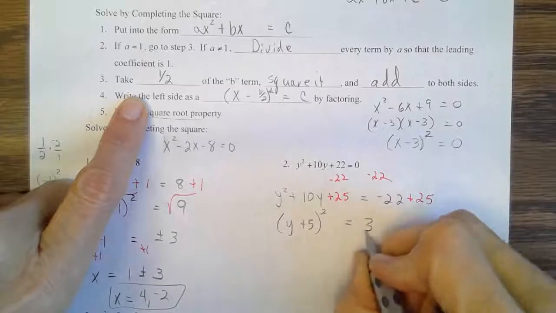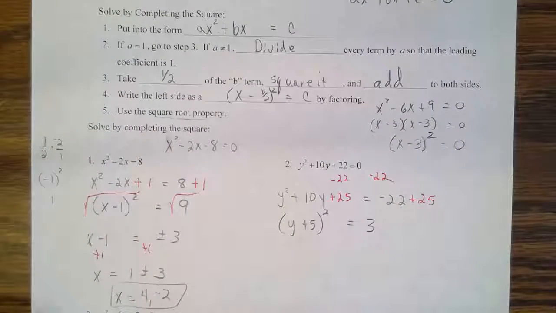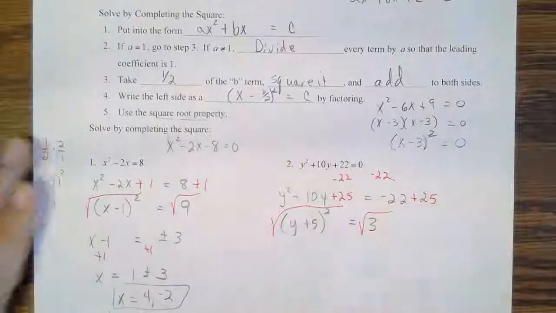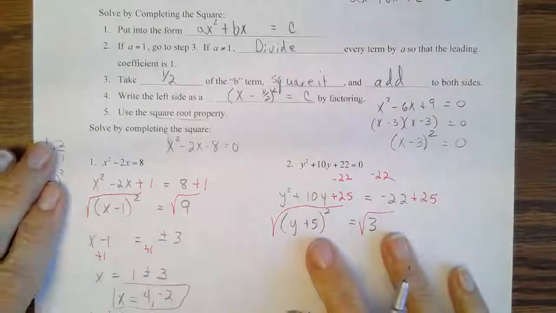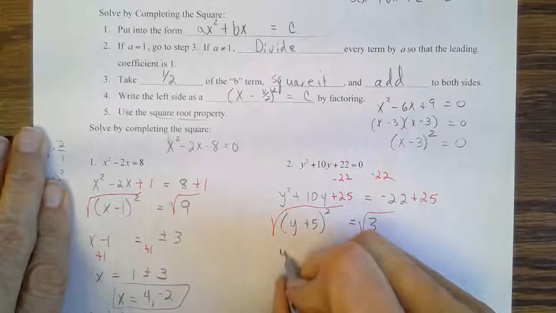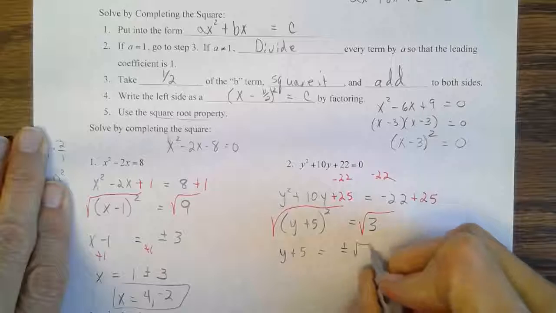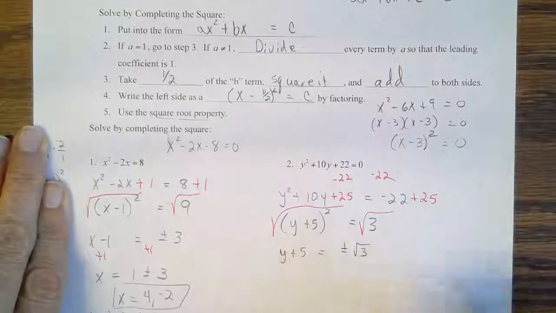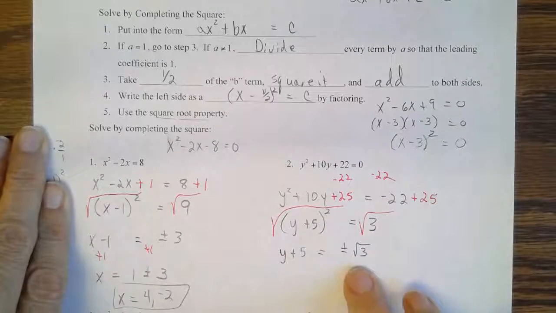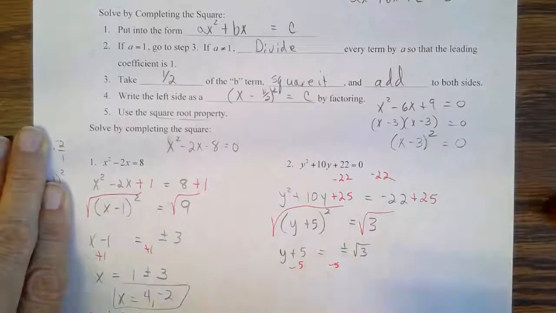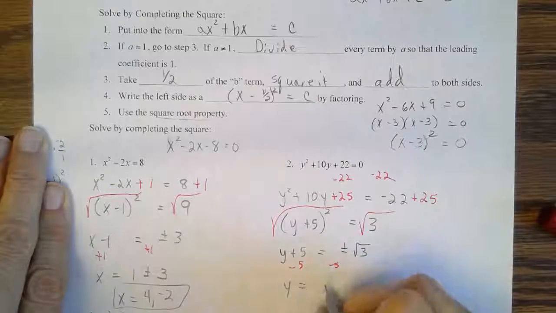So what I'm going to do now is, again, I'm going to use the square root property, take the square root of both sides. Y plus 5 equals, don't forget that plus or minus sign, plus or minus square root of 3. I don't want to turn that into a decimal. I want an exact answer. I'm going to leave it. Then I'm going to subtract 5 from both sides. And I'm going to say y equals negative 5 plus or minus the square root of 3.